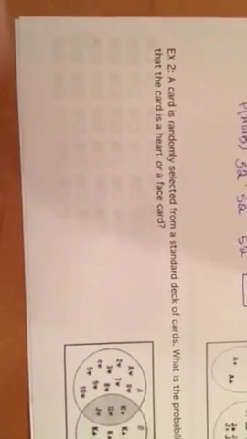Okay, example 2. A card is randomly selected from a standard deck of cards. What is the probability that the card is a heart or a face card? Okay, again, I'm trying to figure out an "or" problem. So first I'm going to figure out what's the probability of getting a heart. So we're finding the probability of A or B.